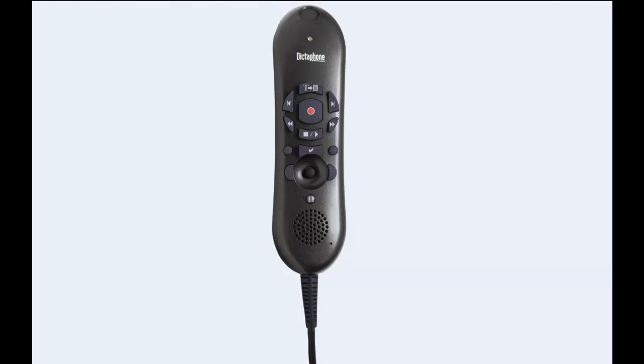The Dictaphone PowerMic II is a handheld, programmable USB microphone specifically designed to enhance physician productivity. This microphone offers simplified thumb control operation for dictating, navigating, reviewing, editing, and speech recognition commands.